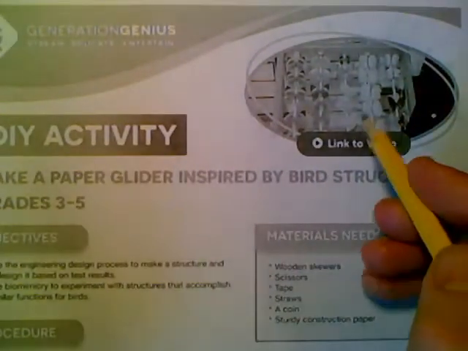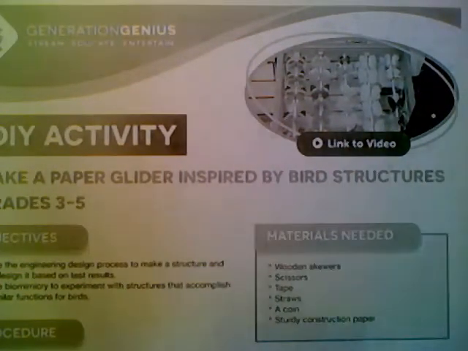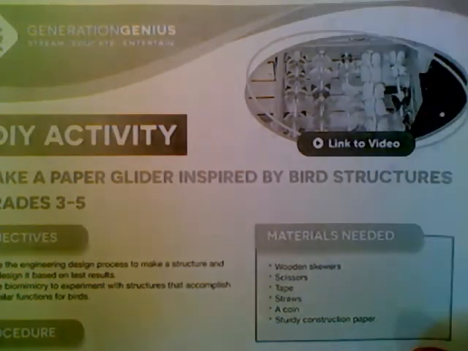So this is the article I want you to look over, and this is the activity I'd like you to try this week. If you have access to the video, it's a much better experience, but you can still do it off the directions on the bottom. But check that video out. It's really cool. So that's kind of what you're going to be working on in science this week.